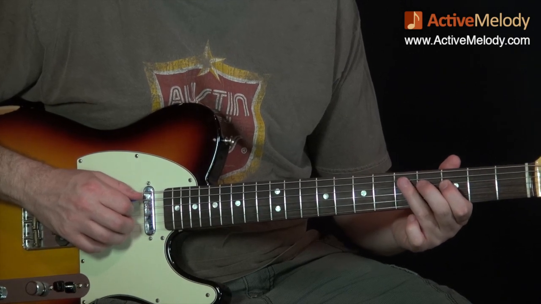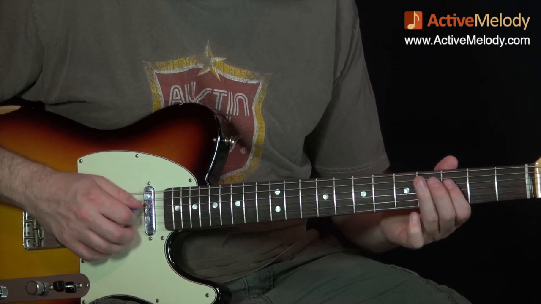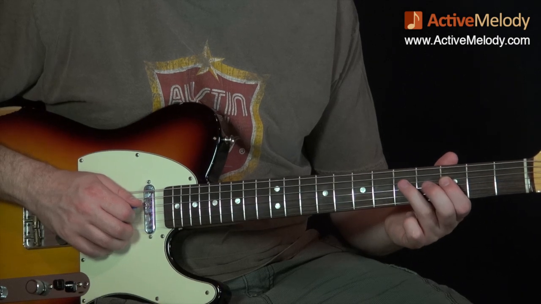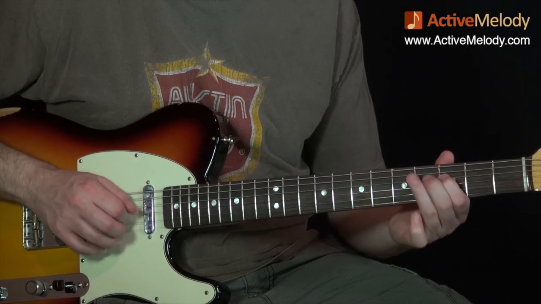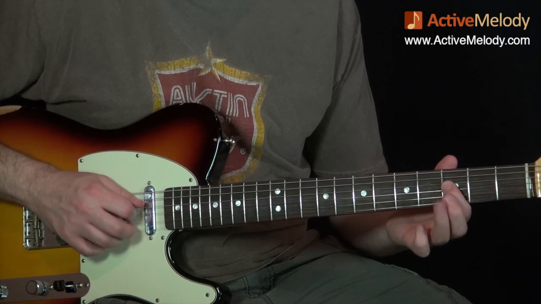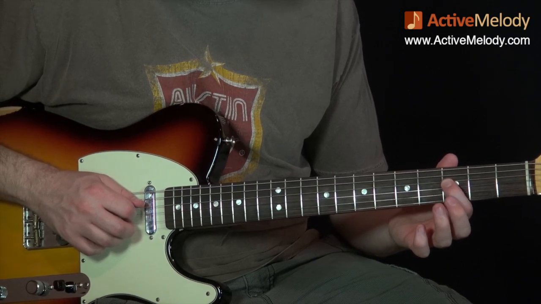And then I'm going to play the 5th fret 5th string. Now I'm going to do a hammer on between the 3rd fret and the 5th fret on the 4th string like this. Hear that hammer on? And then the last note is the 3rd fret 4th string like this.